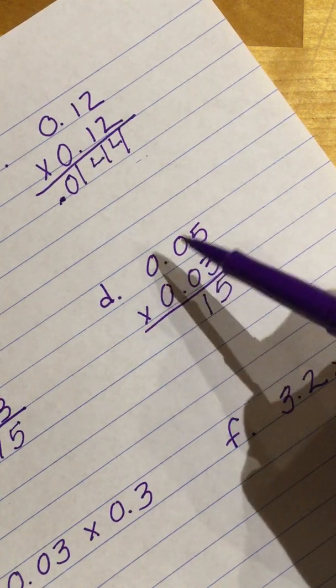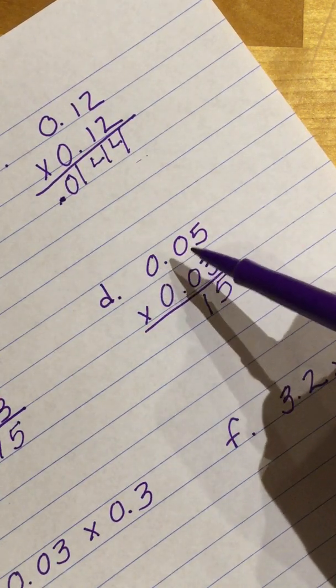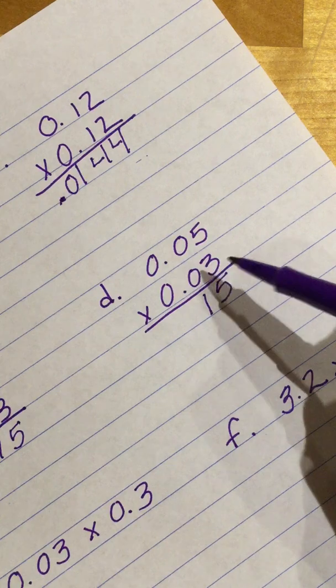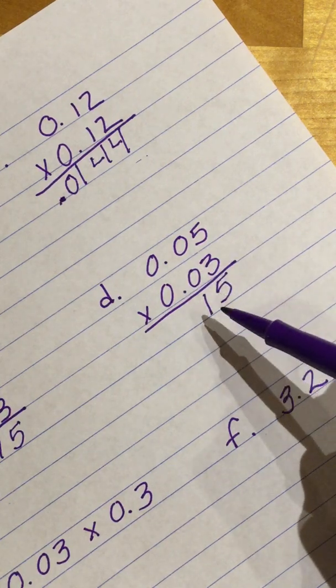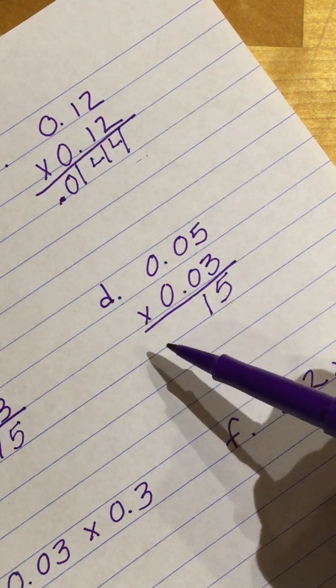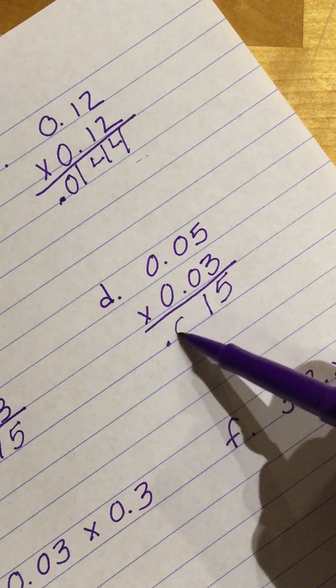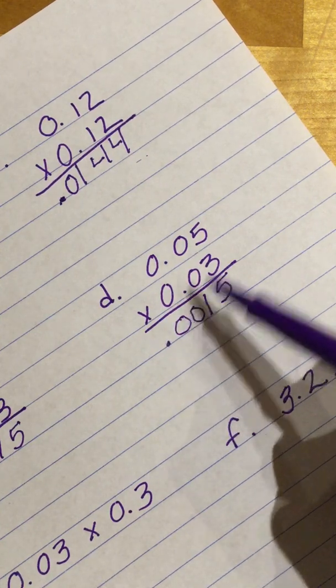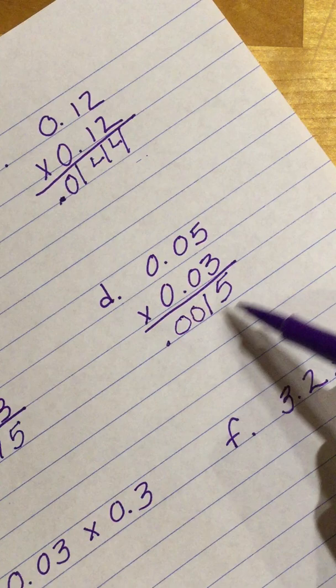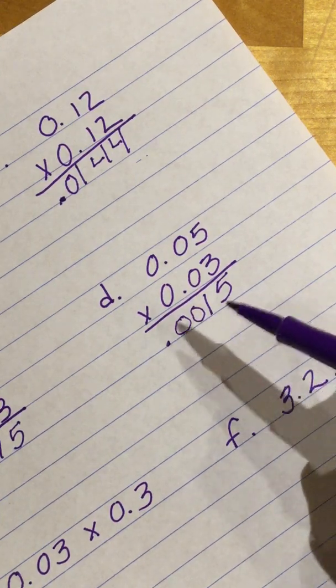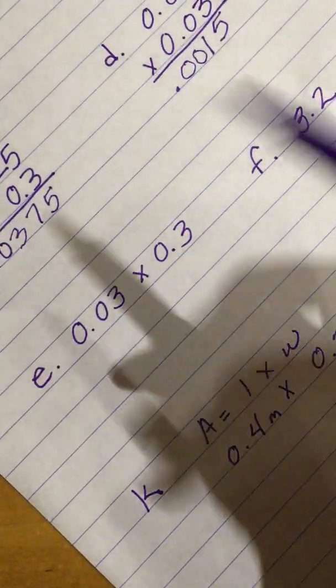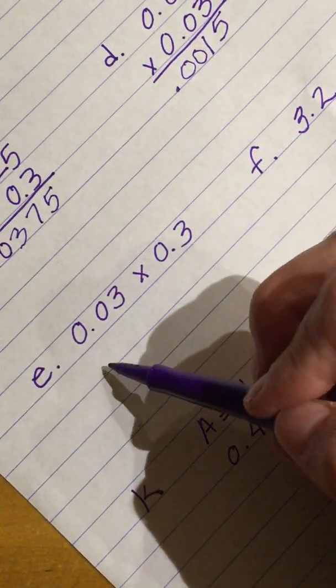All right. 5 times 3 is 15. We know that, right? So I'm going to count my decimal places. 1, 2, 3, 4. I need to go out 4. I know that I'm going to have 2 zeros. If I'm multiplying hundredths times hundredths, I need to go to the 10,000ths, right? So I have 15 10,000ths.